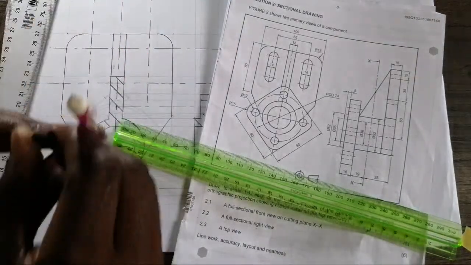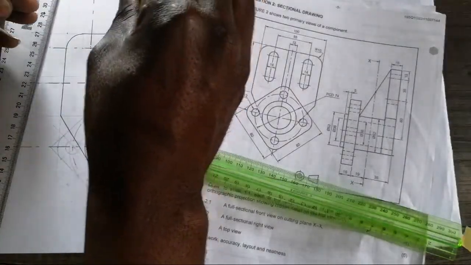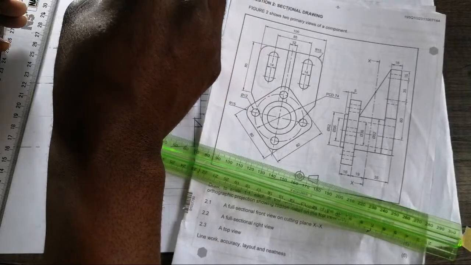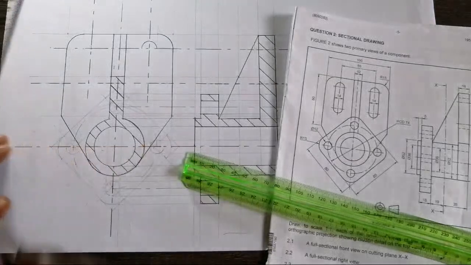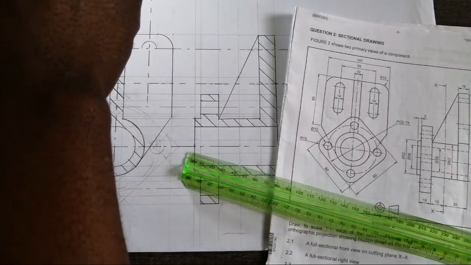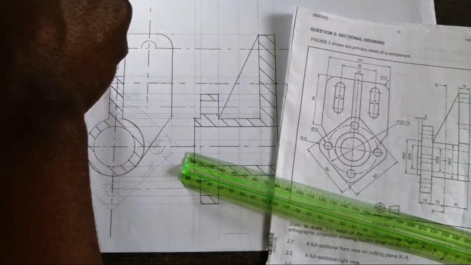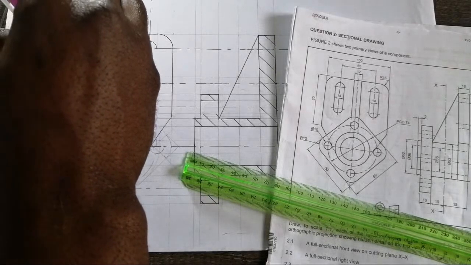Is this one. So now I can place my compass like this and have something of this nature. Come here again. You come back here.